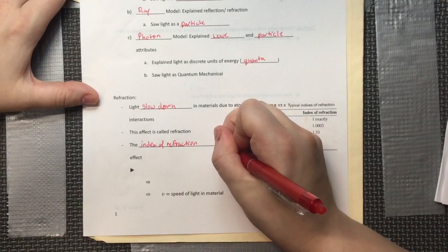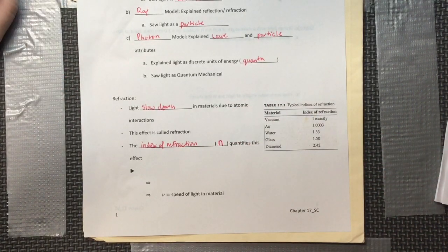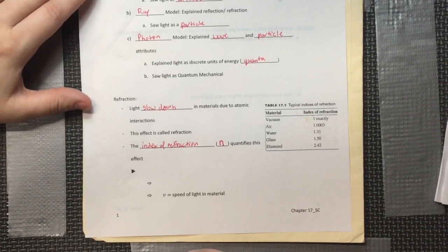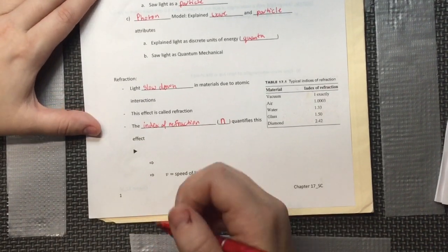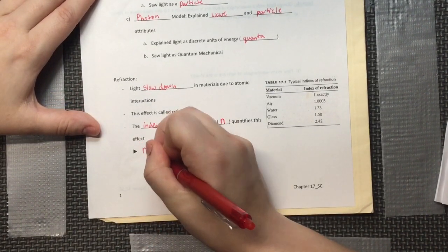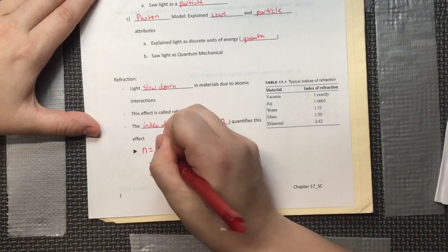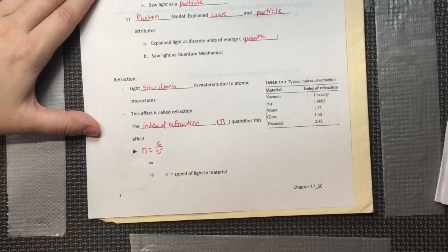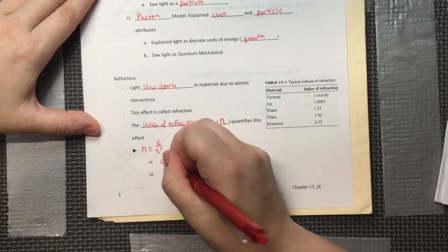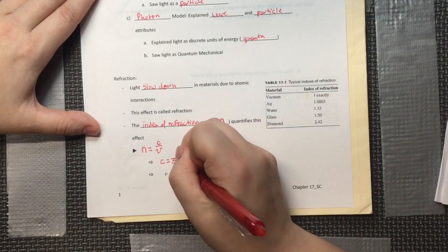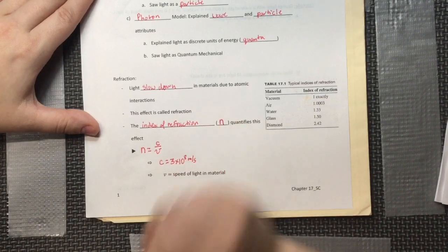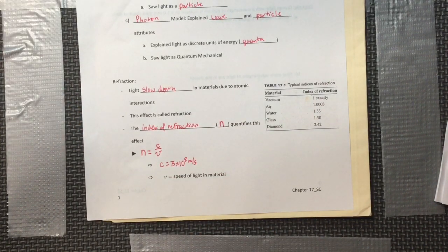So the index of refraction is symbolized by the letter n, a lowercase n. This is exactly what you dealt with if you took Regents physics. So this is the same idea. The way that we come up with this n value is we say that n is equal to c over v, where c is equal to 3 times 10 to the 8 meters per second, the speed of light in a vacuum, and v is the speed of light in the material.